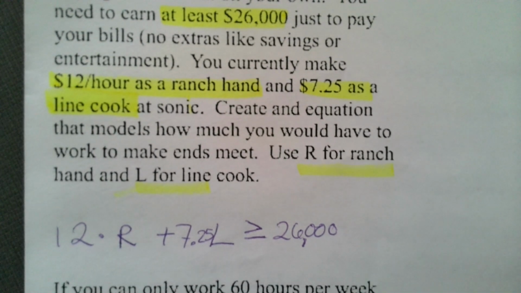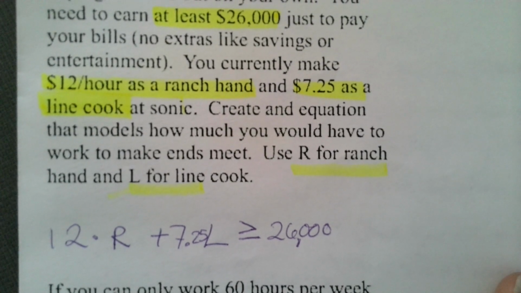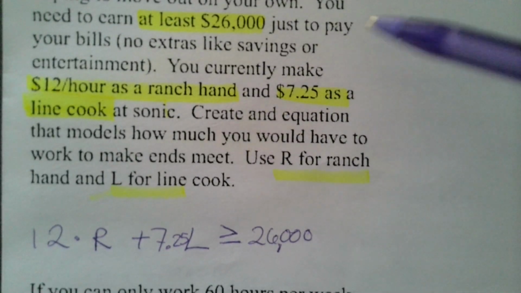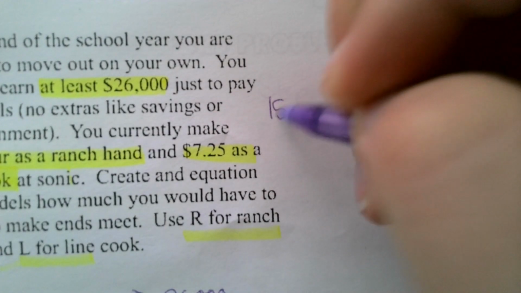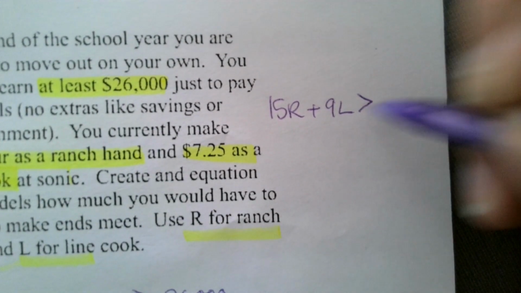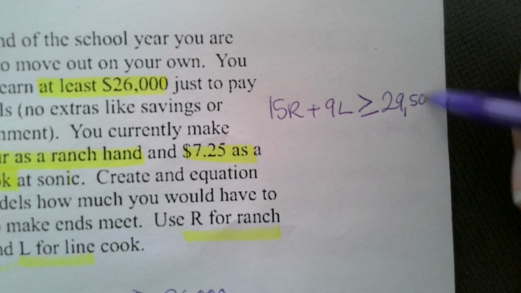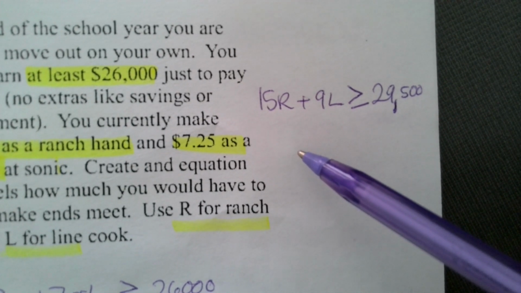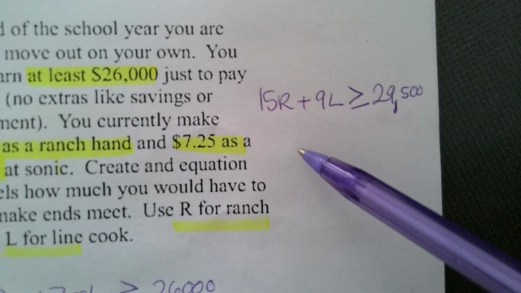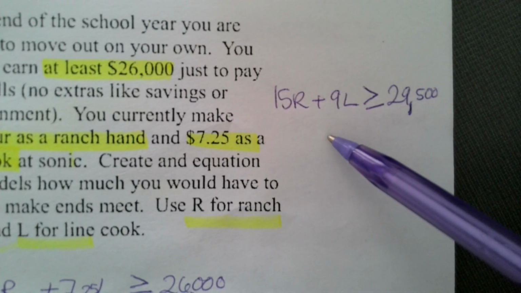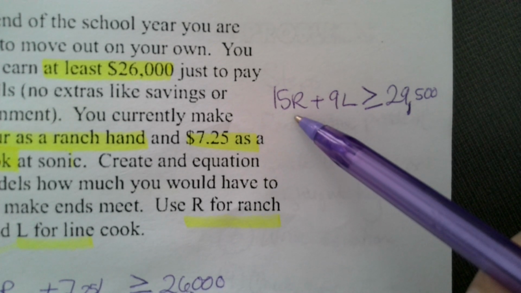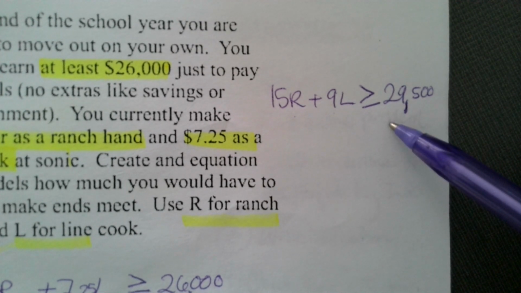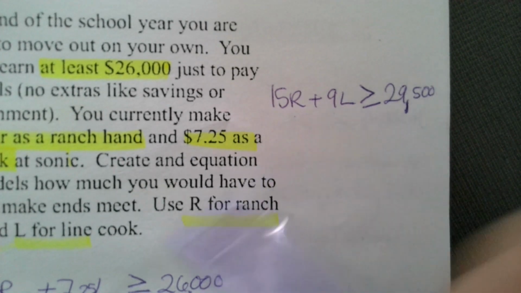You do not have to write this down, but I want to go over it with you very quickly. Guys, please listen. Sometimes they'll ask the question in this direction, and sometimes they'll give you an equation. Like, let's say it's 15R plus 9L has to be bigger than or equal to 29,500. How much, in this equation, are you making as a ranch hand? 15. So that's how much you would make as a ranch hand. How much would you make as a line cook in this one? 9. And how much would you need to make ends meet every year? 29,500.